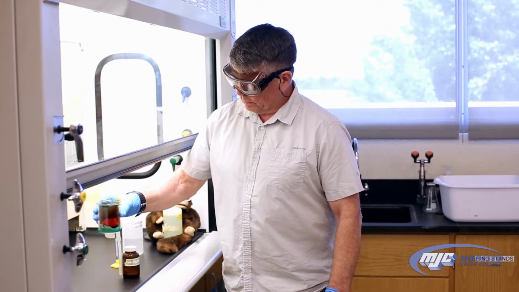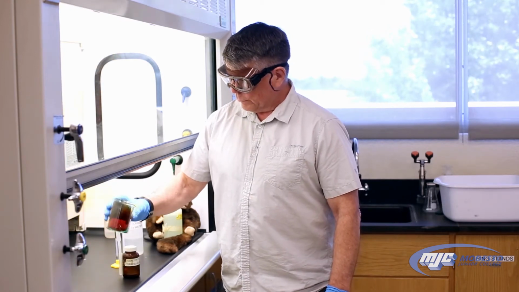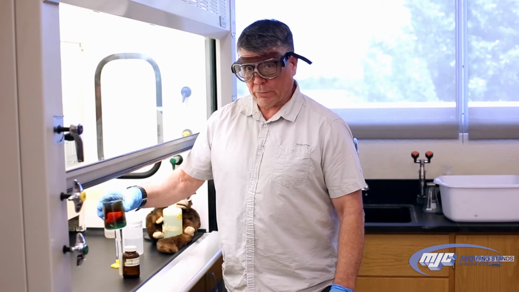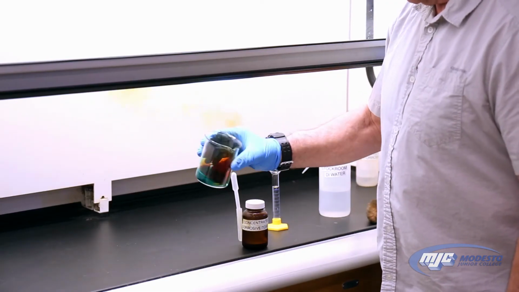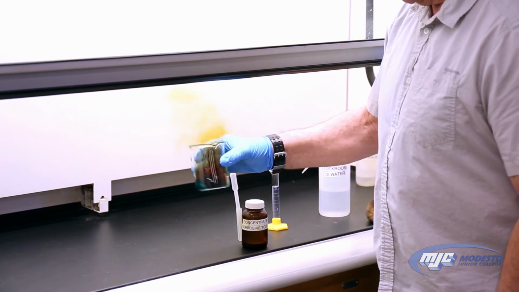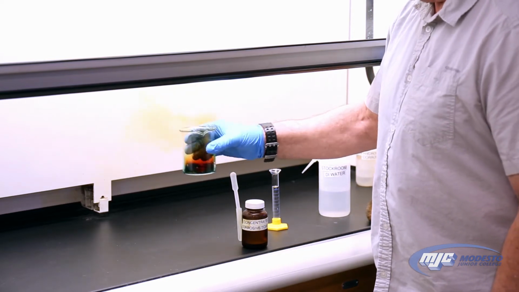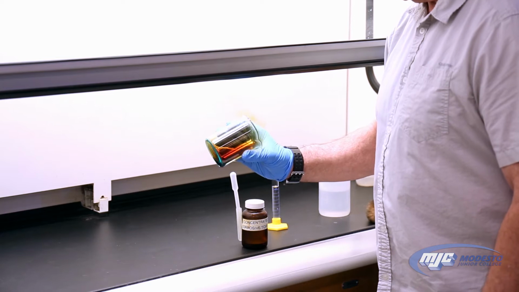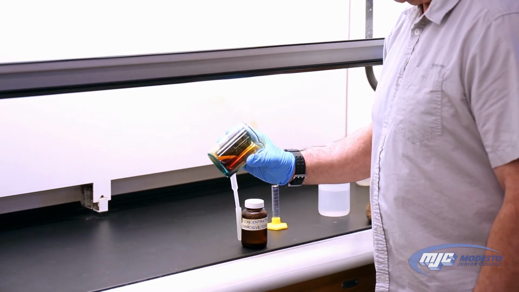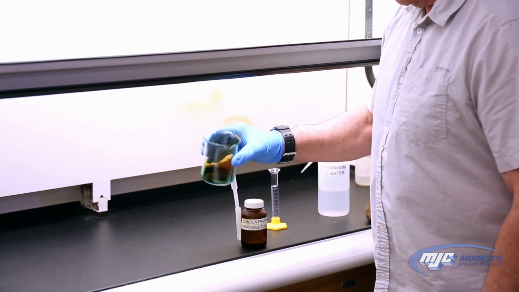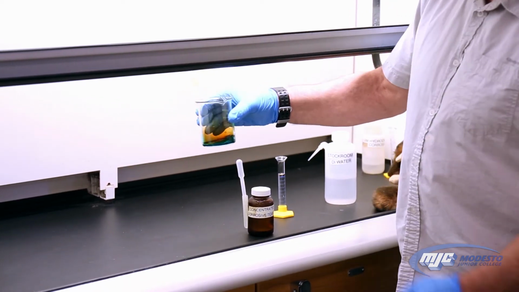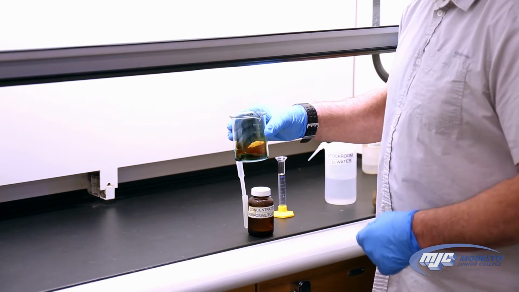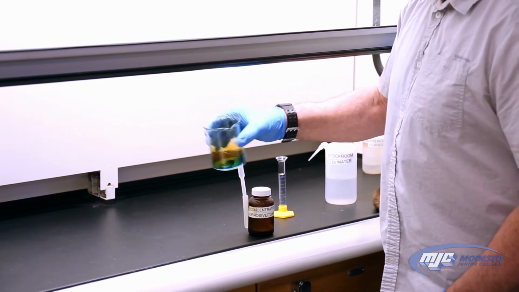So as it's reacting, we want to make sure that we get all of the copper reacting. And if you can see that blue color, that's our copper 2 ion in solution.